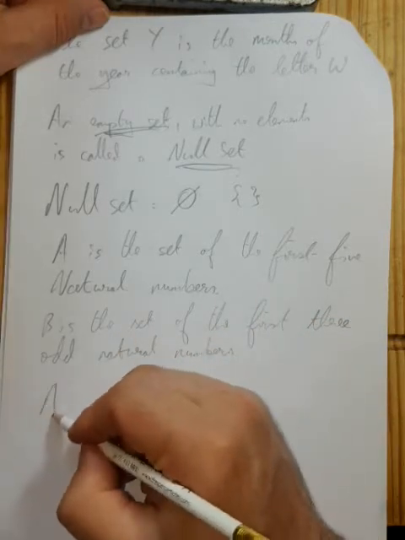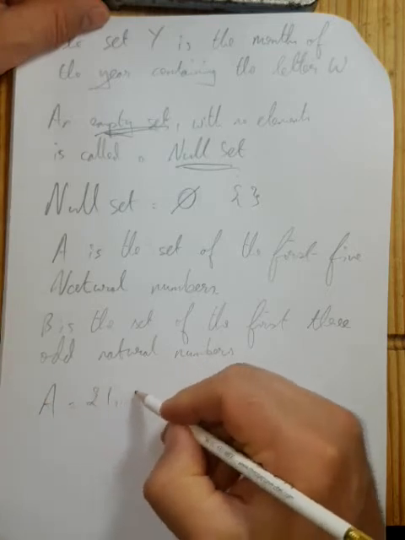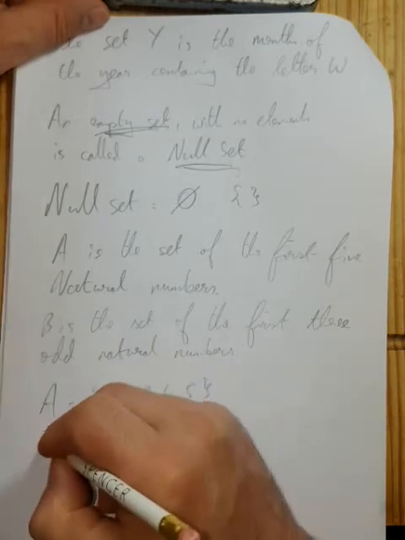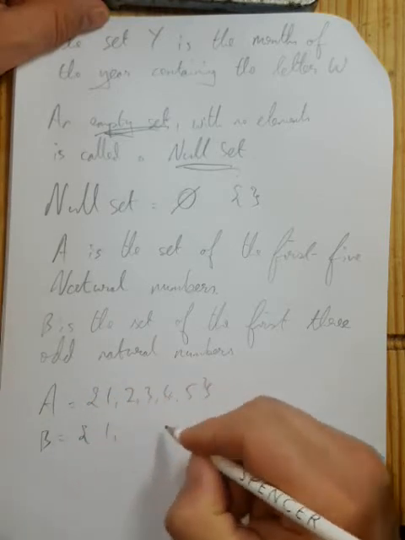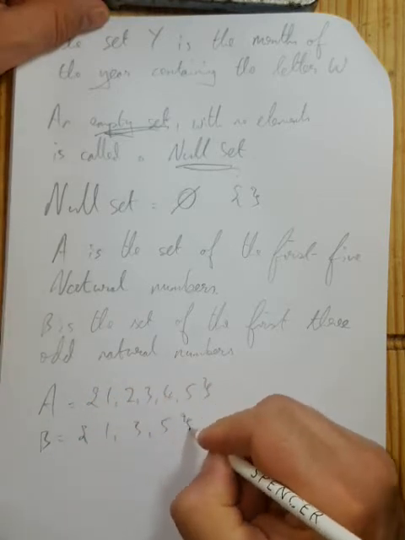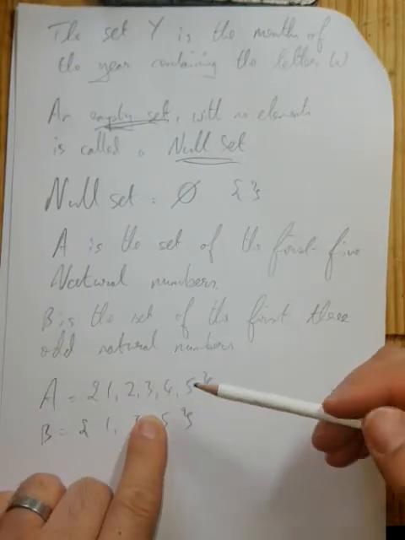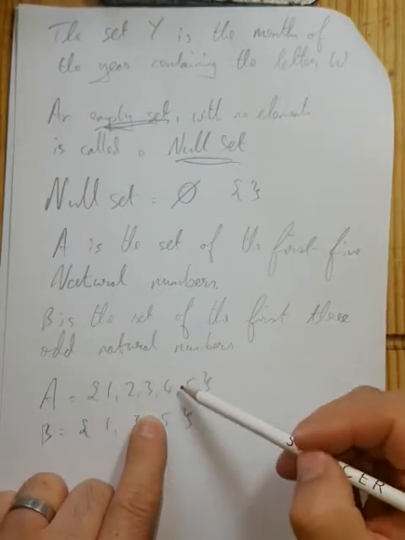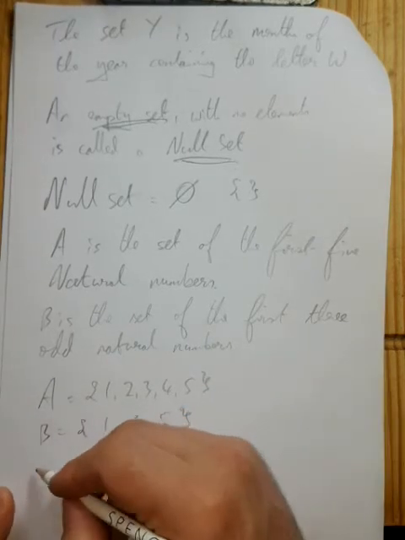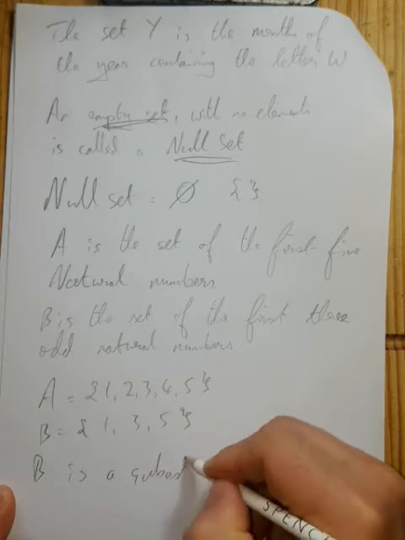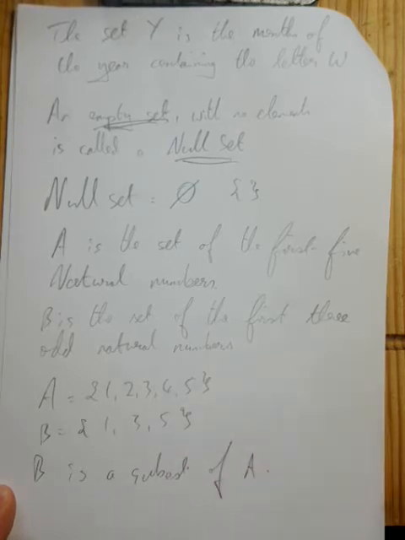If we look at this, A is equal to 1, 2, 3, 4, 5. B is equal to 1, 3, and 5. Every element that's in the set B is also in the set A. But there are elements of A that are not in B. So we would say that B is a subset of A.